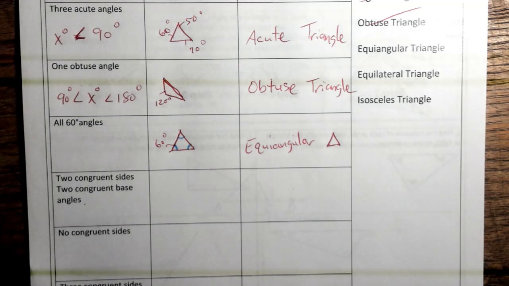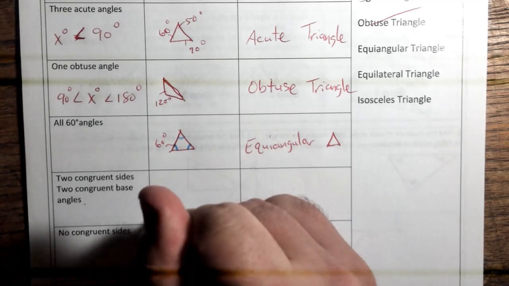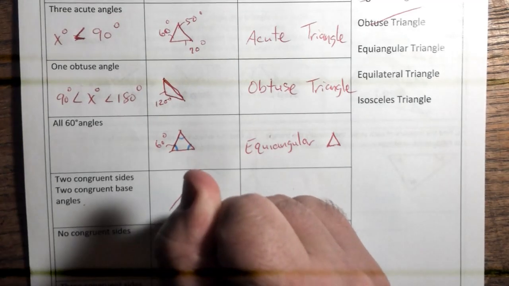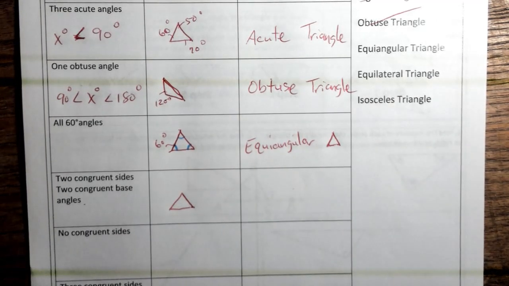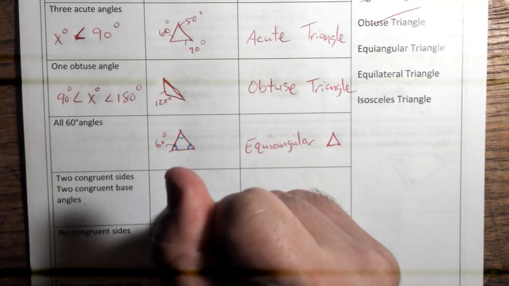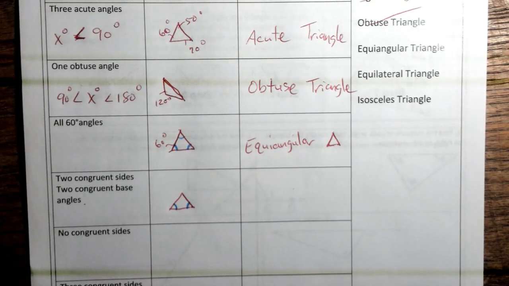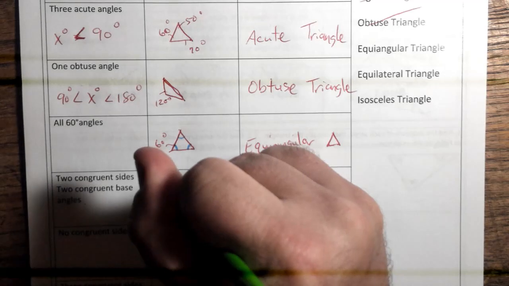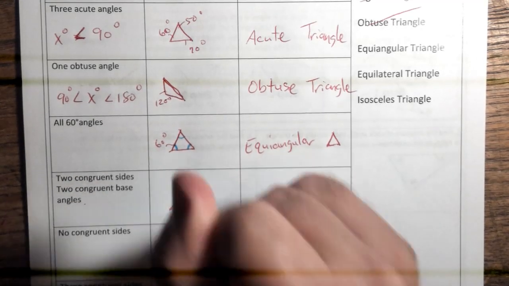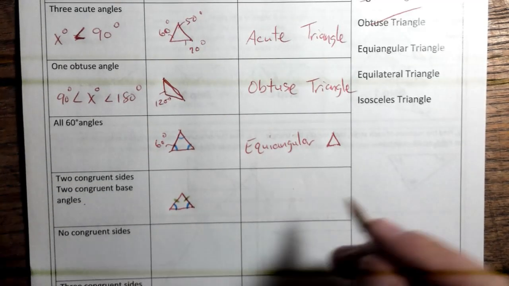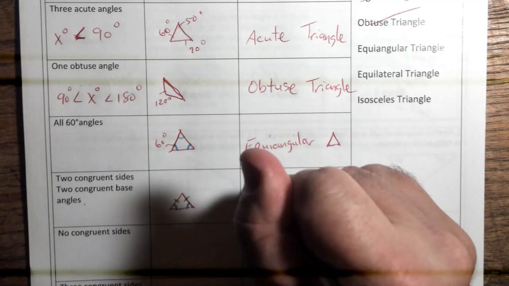All right, next, 2 congruent sides and 2 congruent base angles. All right, so let's draw the triangle here. The base angles are at the base. So the base is on the ground here. And the sides are going to be, so you have 2 congruent sides, 2 congruent angles, and this is an isosceles triangle.